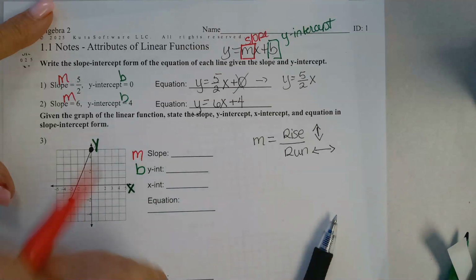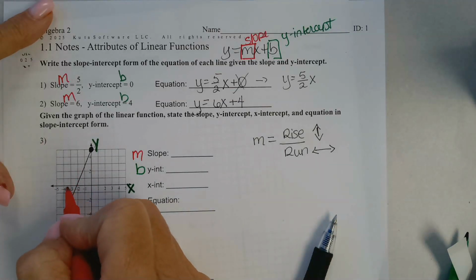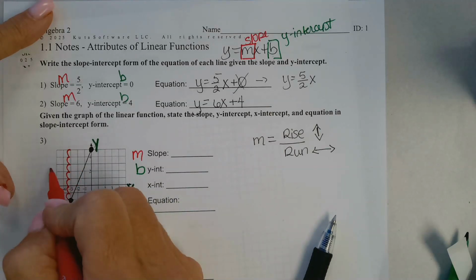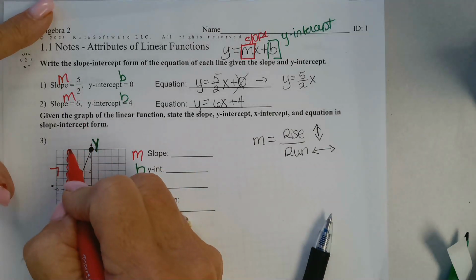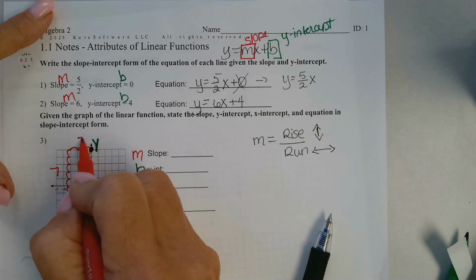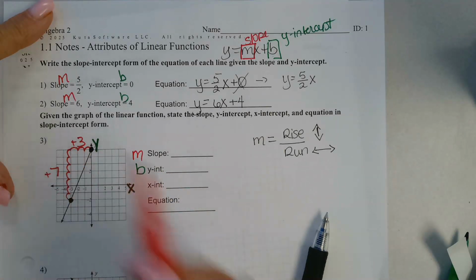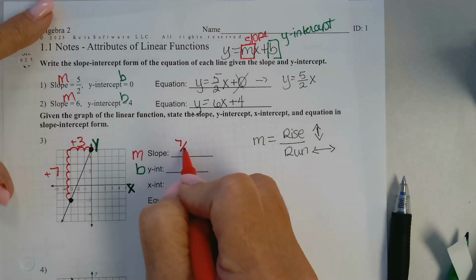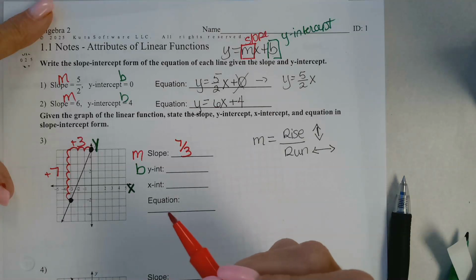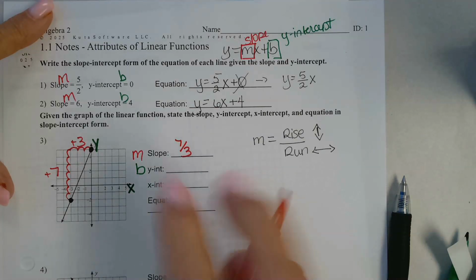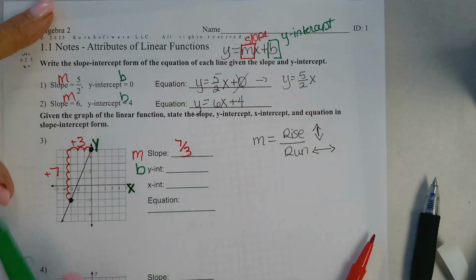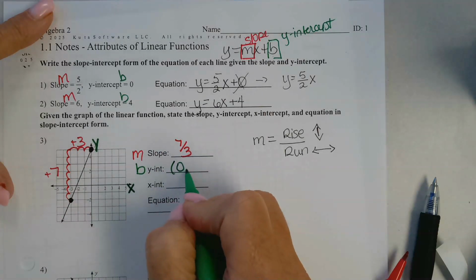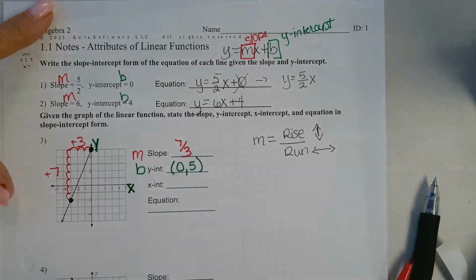So I'm starting here, and I'm going to count up 1, 2, 3, 4, 5, 6, 7, up 7, and then I'm going to count 1, 2, 3 to the right. Both of those directions were positive, and since both of those directions were positive, I'm going to end up with a positive slope. So my slope is 7/3. All right, my y-intercept, we already found it right here on the y-axis, and so that point, if we put it in as a coordinate, is (0, 5).